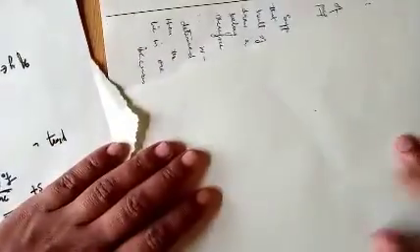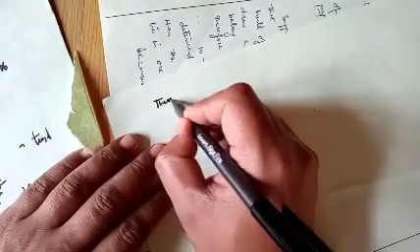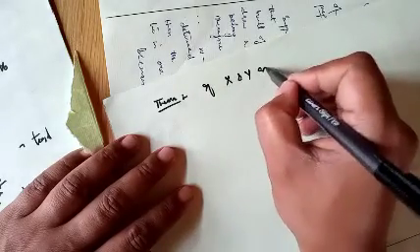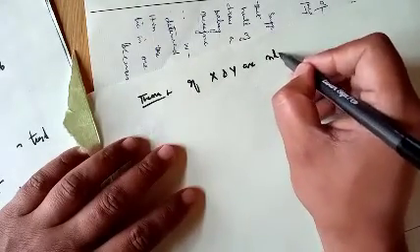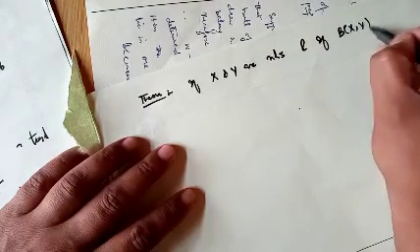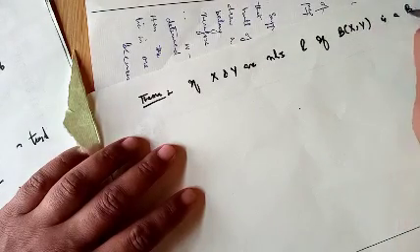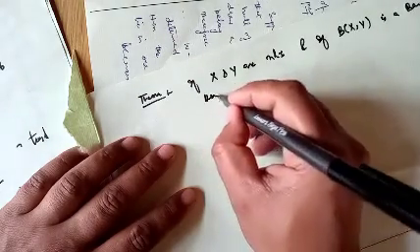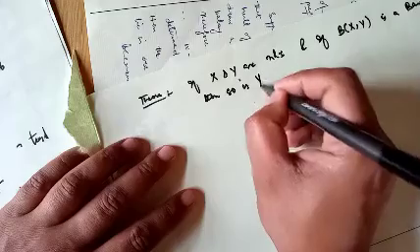Okay, so let's do this theorem that says if X and Y are normed linear spaces and if B(X, Y) is a Banach space, is complete, then so is Y.